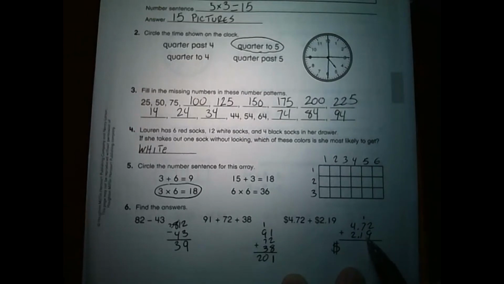That is 8. And we got 8 plus 1 is 9. Then we're going to bring down our decimal point. And then we've got 4 plus 2. 4 plus 2 equals 6. So $4.72 plus $2.19 equals $6.91.